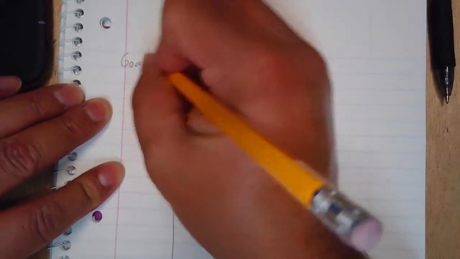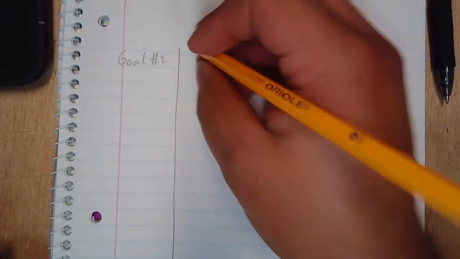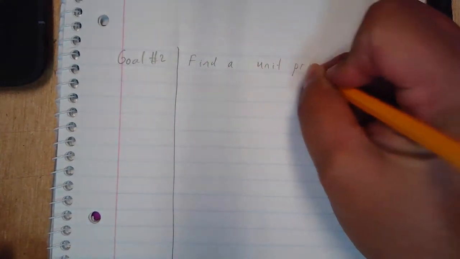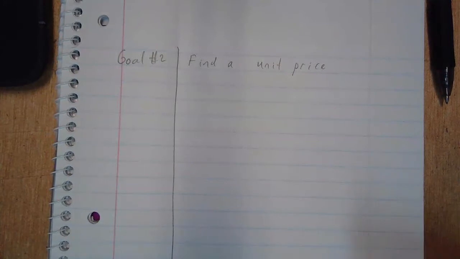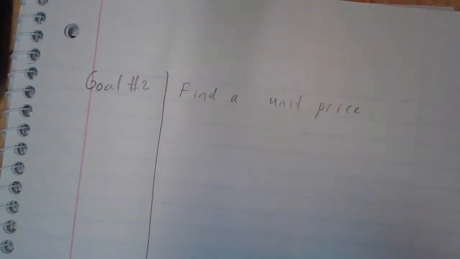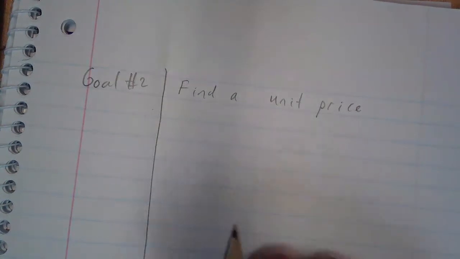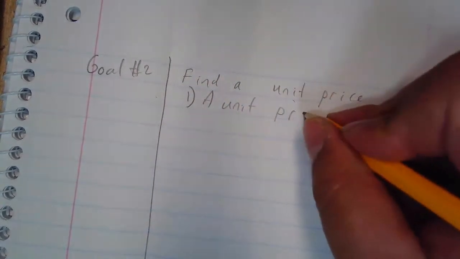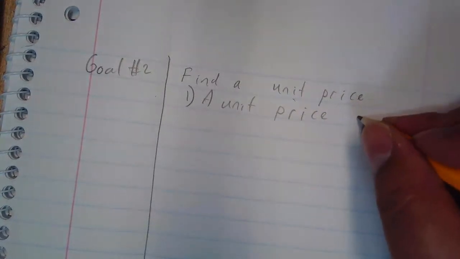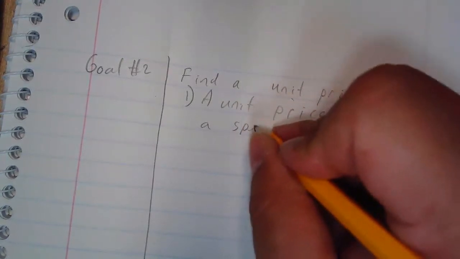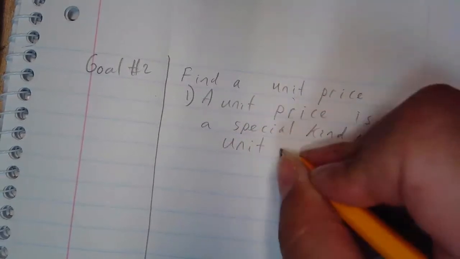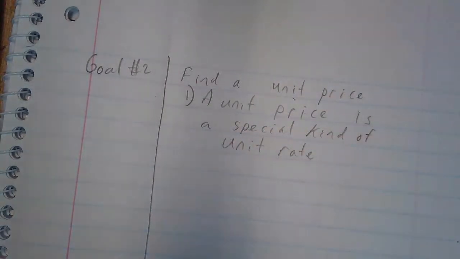Goal number 2. Don't worry, we're almost done. Goal number 2. Find a unit price. Okay. But what's the unit price? Let me just put it this way. A unit price is a special kind of unit rate. Yes?